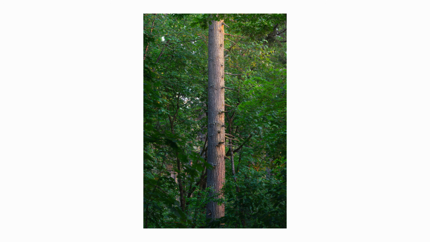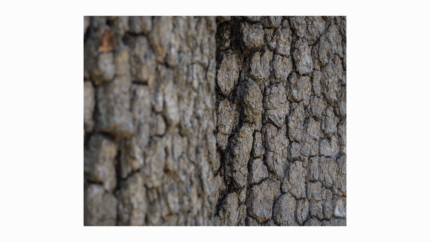Take time to slow down and observe. Look for repetition, contrast, and textures. But the key to impactful patterns isn't just finding them, it's also how you frame them. Experiment with angles, depth of field, and lighting to see how you can bring them to life.